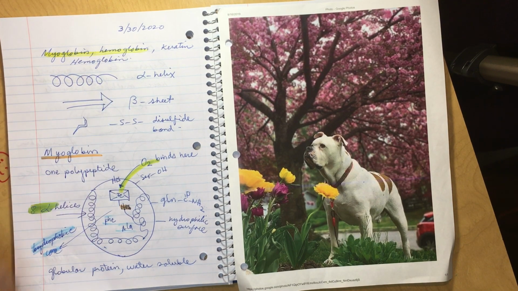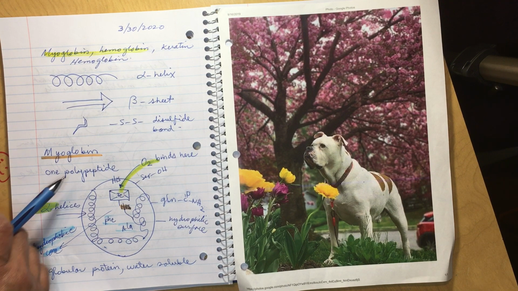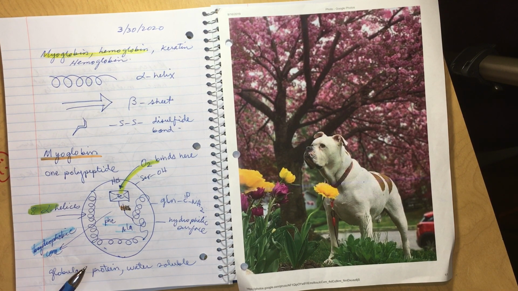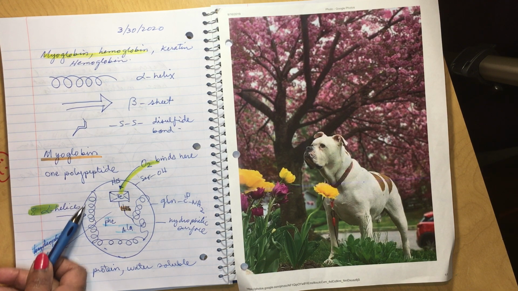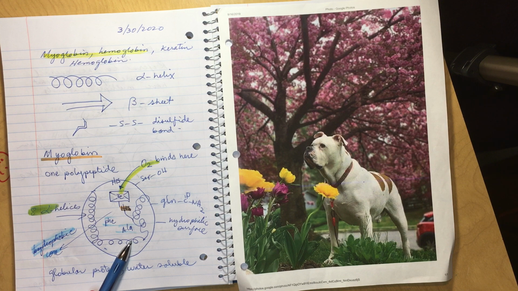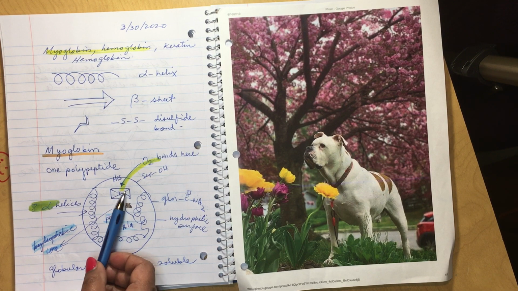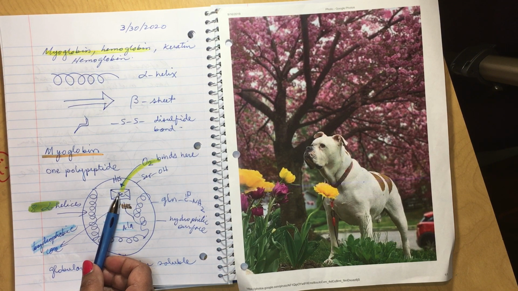Myoglobin and hemoglobin are excellent proteins that help us to understand the third and fourth level of protein structure. Myoglobin is good to explain the tertiary structure of the protein because it's going to contain a sequence of amino acids that are going to make alpha helices. It's also good to explain that it's a conjugated protein because it contains a heme, and I'm going to explain a little bit what a heme is.